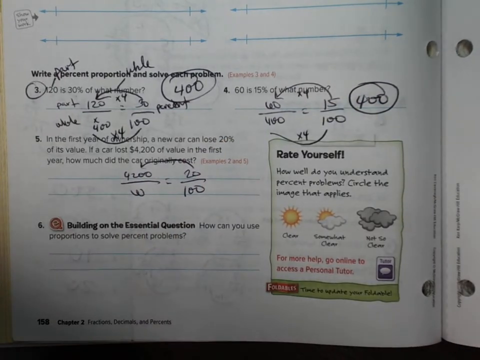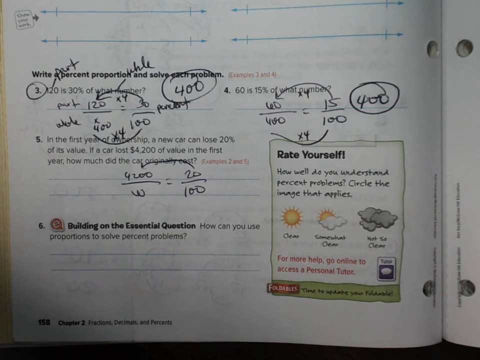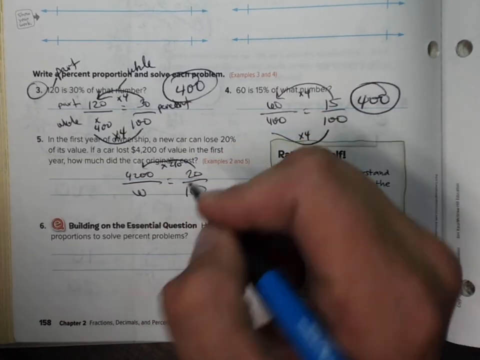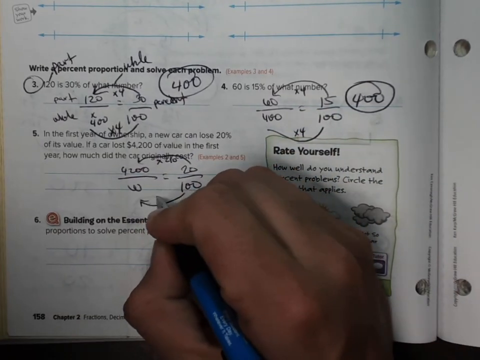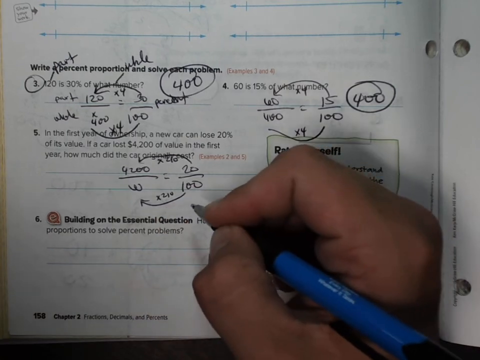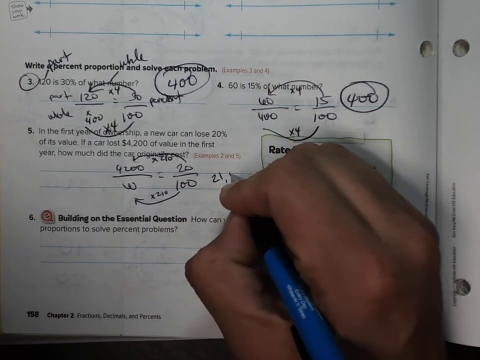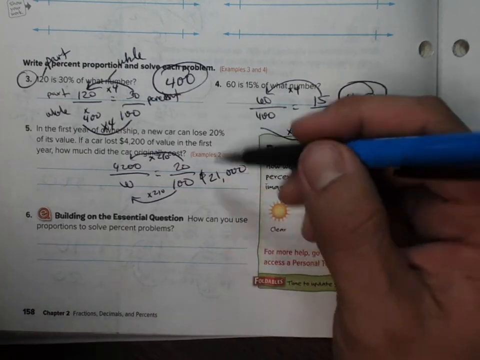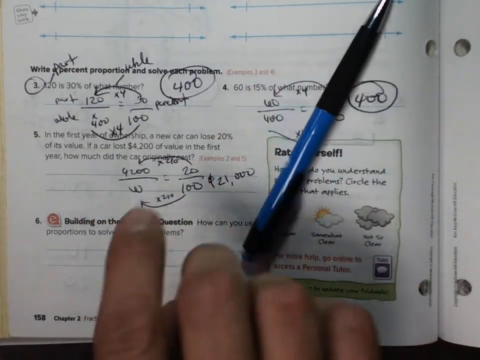Well, you're going to have to multiply that out. And you get 210. So we had to multiply 20 by 210. Well, you got to do the same thing down here, times 210. So that's going to be 21,000. So on these, you need to go back, watch the video, take notes, and then go from there.